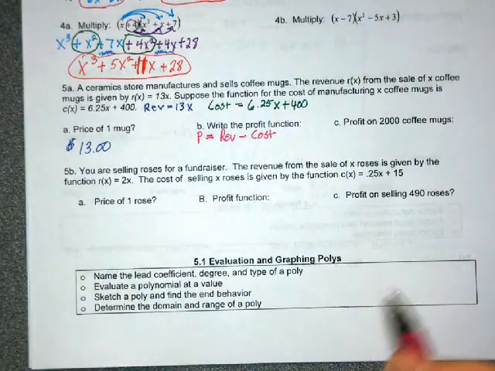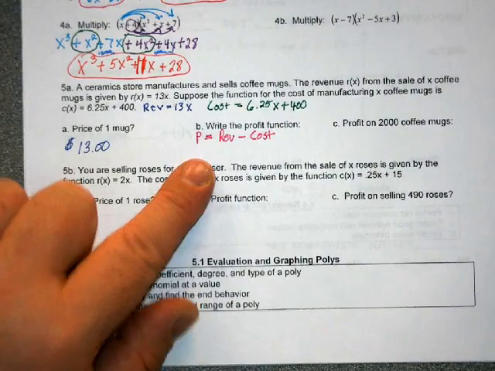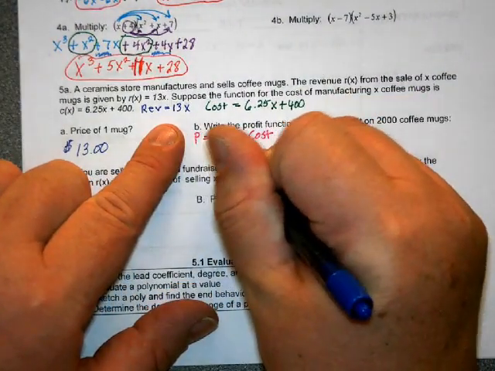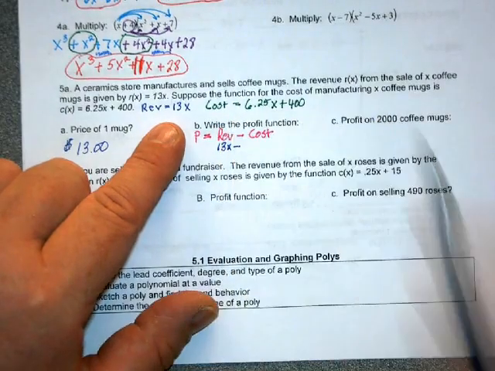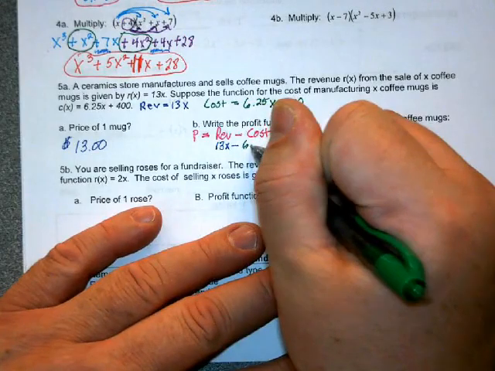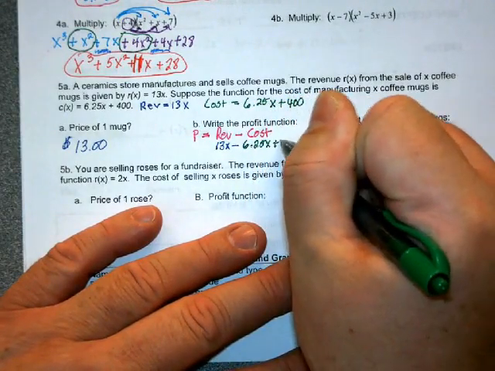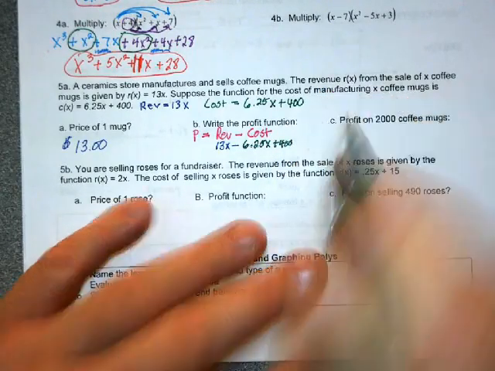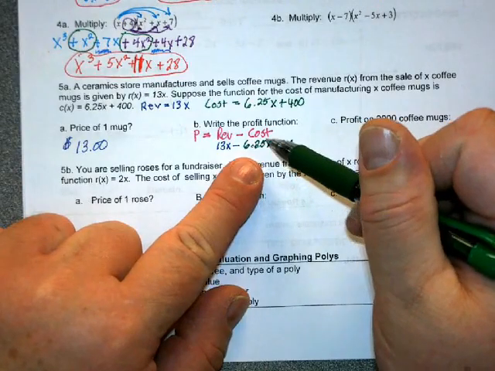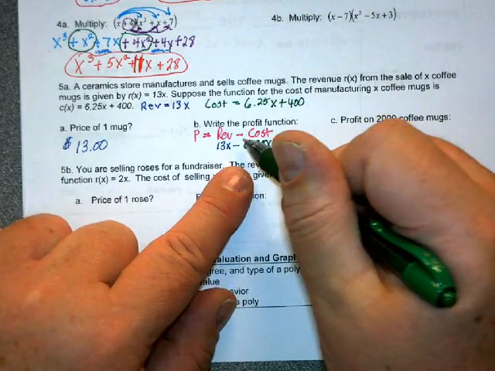So our revenue was 13x, right? And what's our cost? Now, be careful here. We're not just minusing the 6.25x. We're minusing the 6.25x plus 400. So we're minusing this quantity, right?